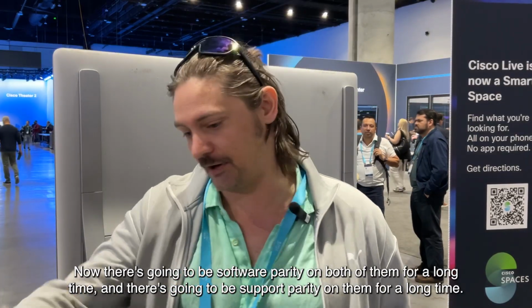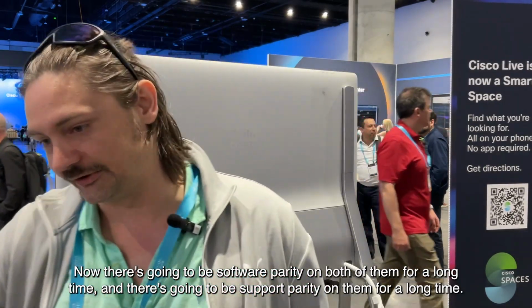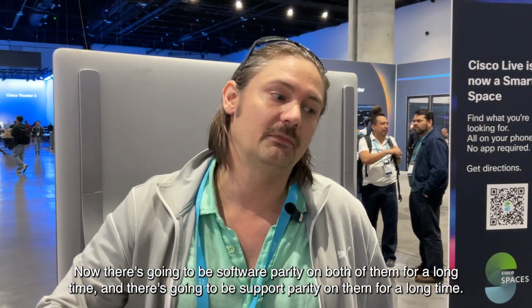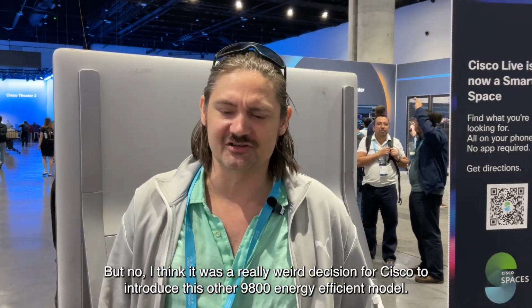Now there's going to be software parity on both of them for a long time, and there's going to be support parity on them for a long time. But no, I think it was a really weird decision for Cisco to introduce this other 9800 energy efficient model.